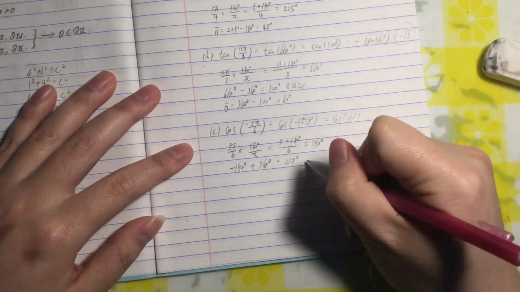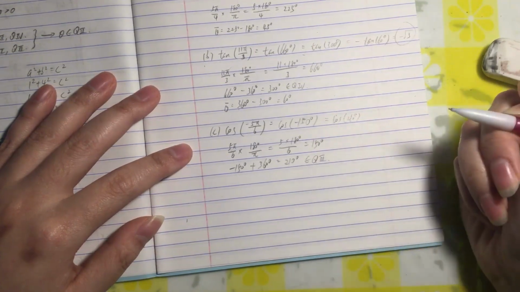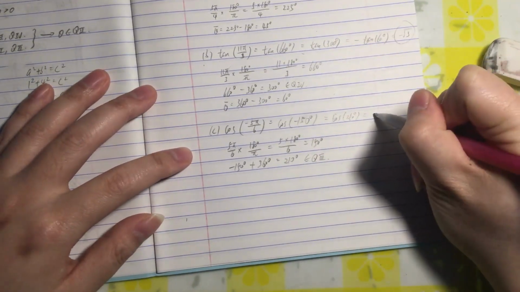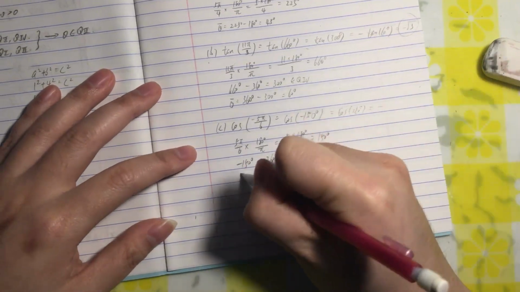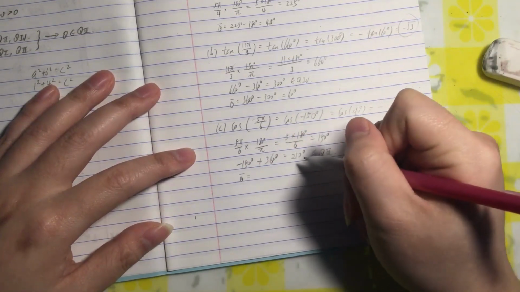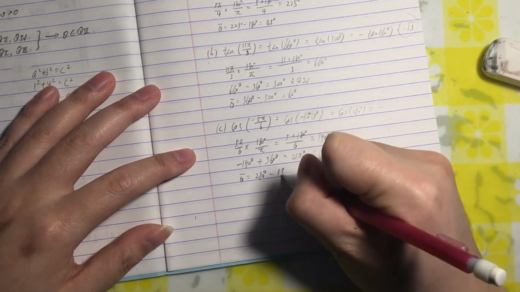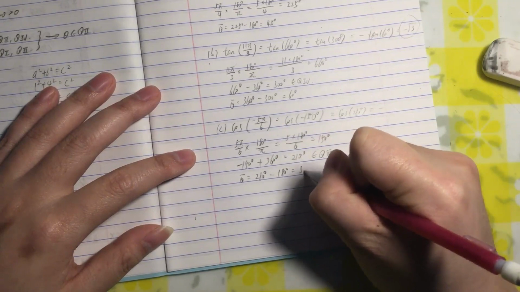And we know that the 210-degree angle lies in quadrant 3. Cosine function in quadrant 3 is negative. For an angle in quadrant 3, its reference angle is the angle itself minus 180, which is 30 degrees.